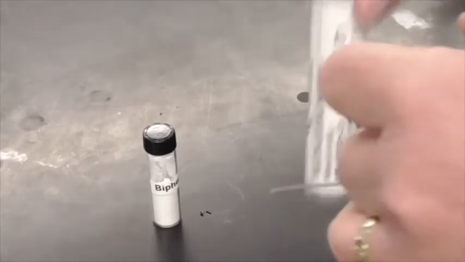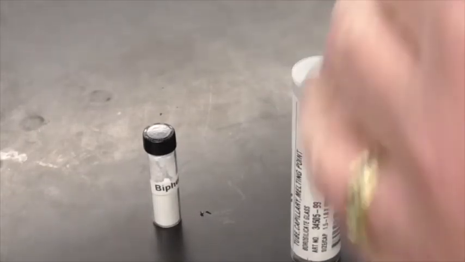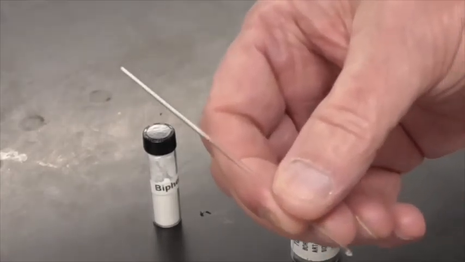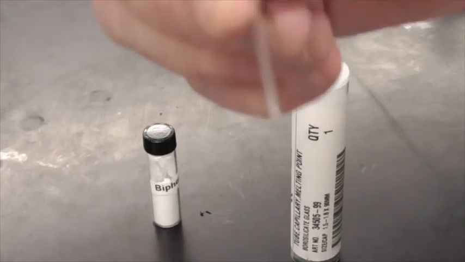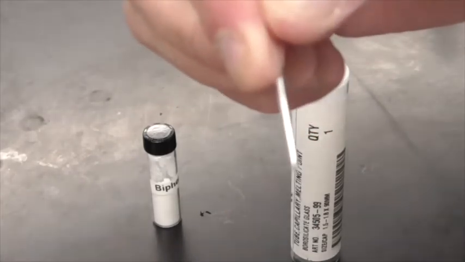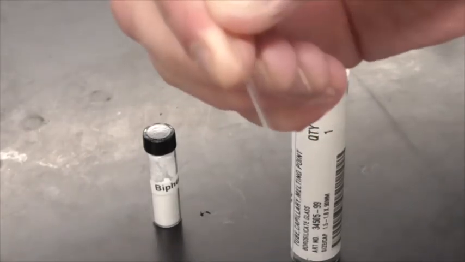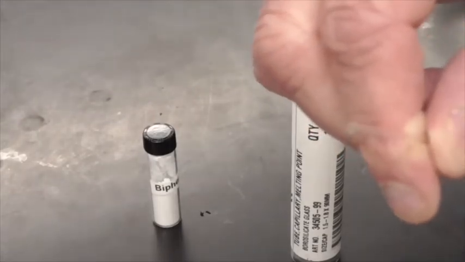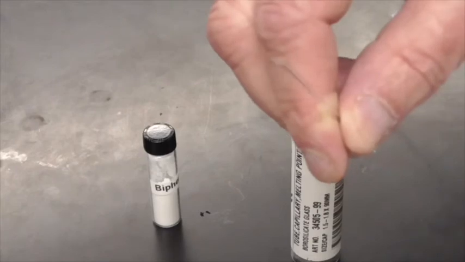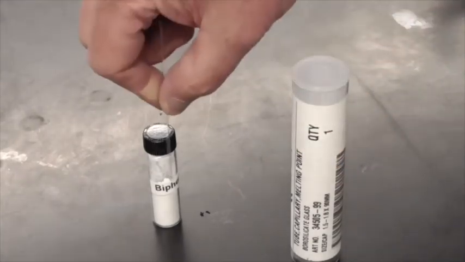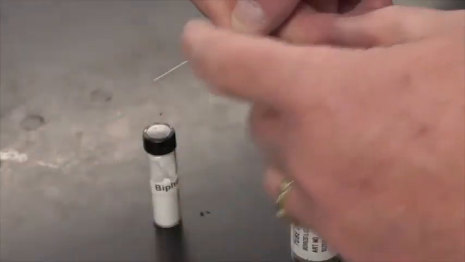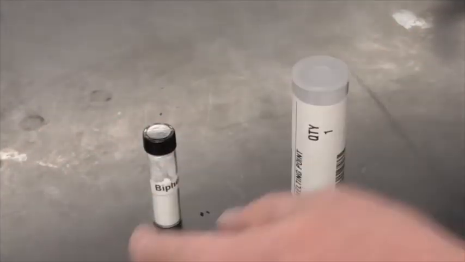And in this case, there you go, let me show you. So we've got a little glass tube here. And in this case, you can see maybe one end is sealed and the other end is open. Okay? And what I'm going to do is put the open end into the biphenyl and kind of push it down in there a little bit so I get some of the biphenyl into the end of the open tube.